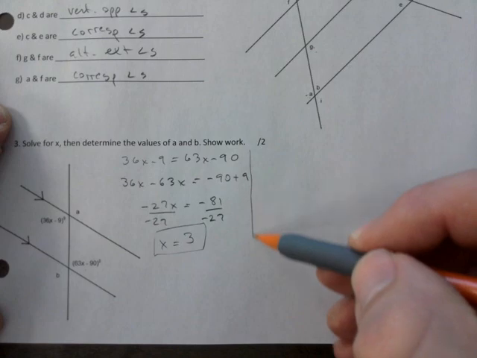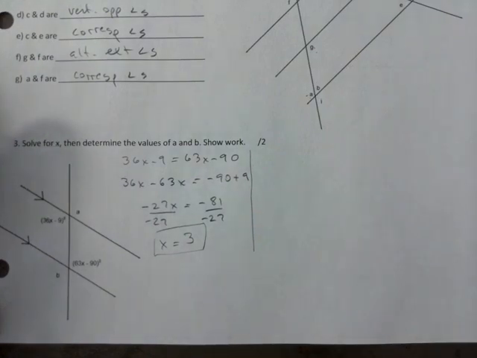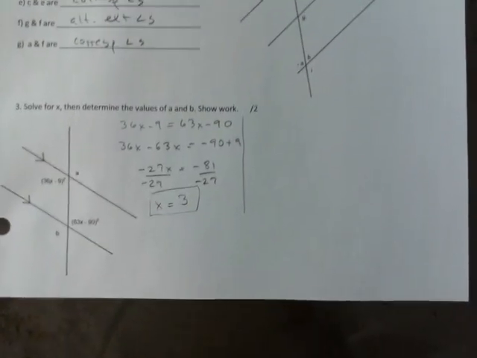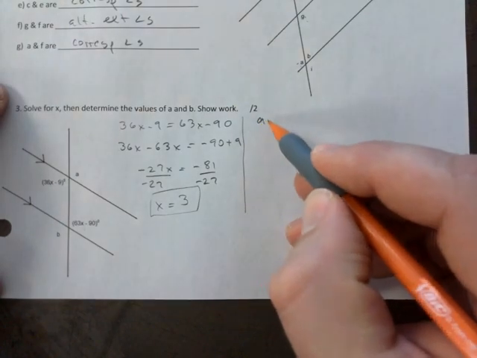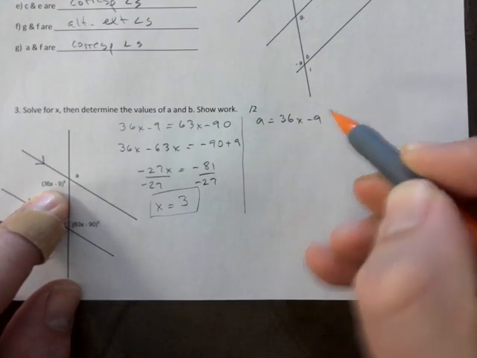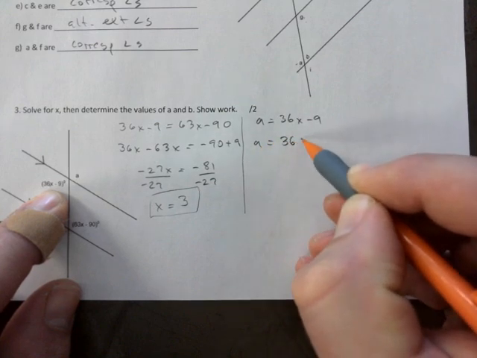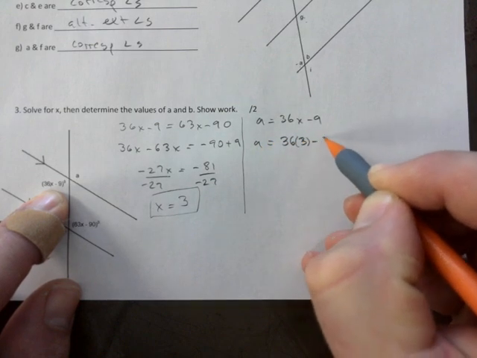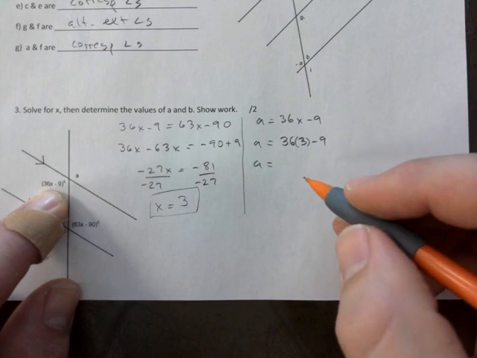Okay. And now we figure out A and B. Okay. So angle A is actually equal to 36x minus 9. So A is 36 times 3 minus 9. A is 99.